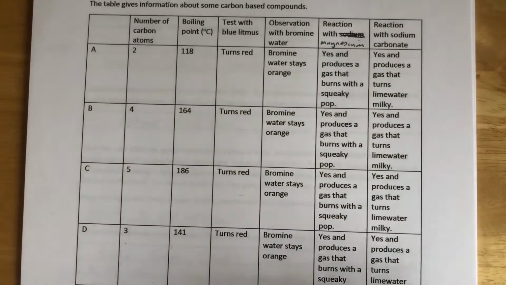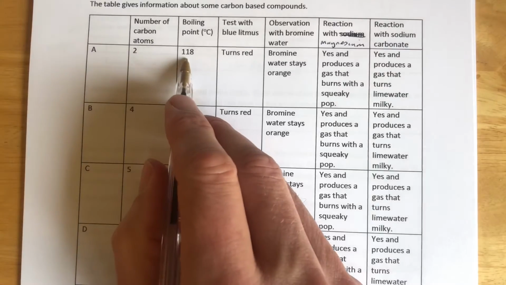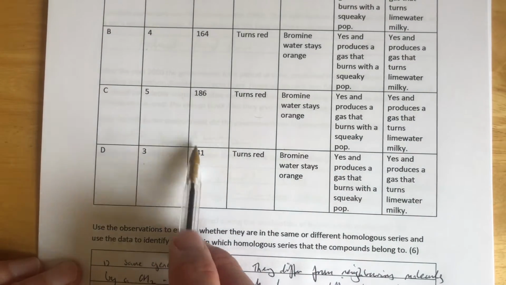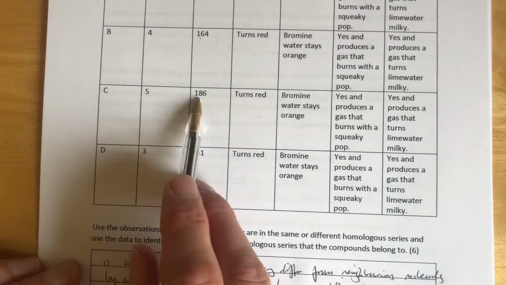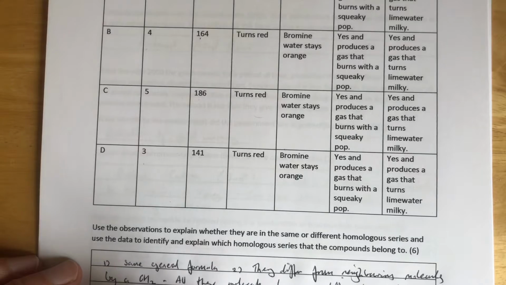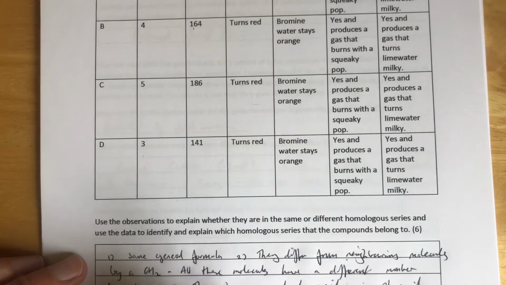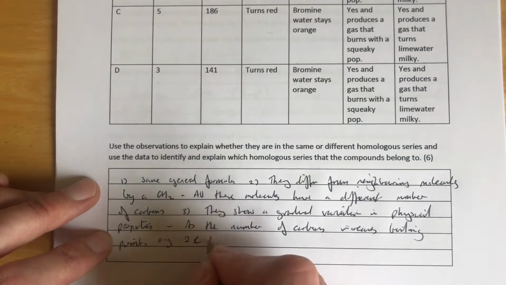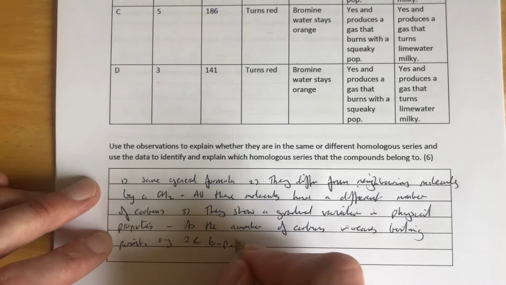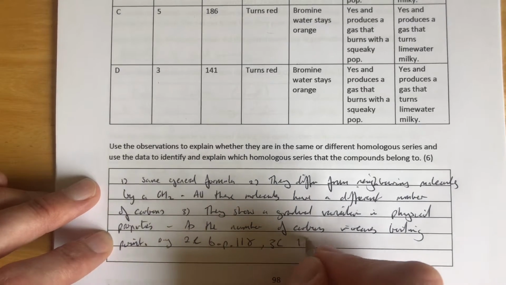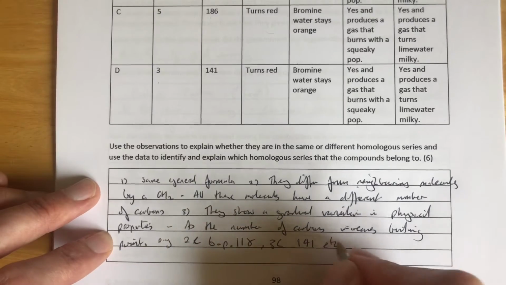So the shortest carbon chain is this one with 2 carbons, boiling point 118. Next one, this one, 3, 141, 4, 164, 5, 186. So the boiling point increases every time the number of carbons goes up. For example, 2 carbons, boiling point is 118, 3 carbons, it is 141, etc.